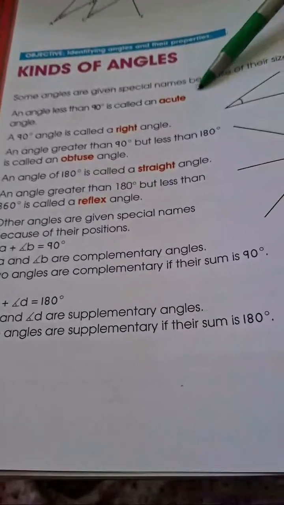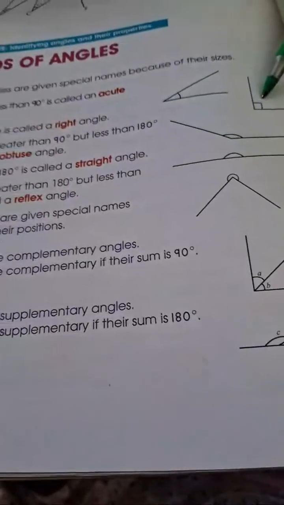Right here, I'm reading, it says an angle less than 90 degree is called an acute angle. Acute, spelled A-C-U-T-E. All right? An angle that measures exactly 90 degree is a right angle. All right, and that is what we call the right angle right here.